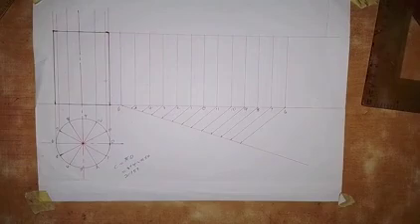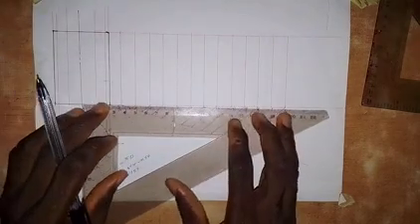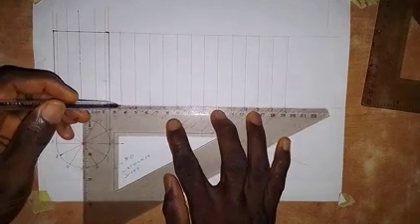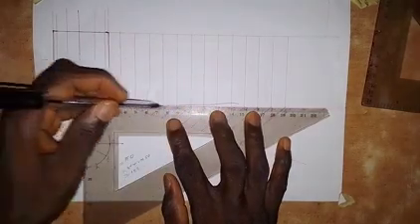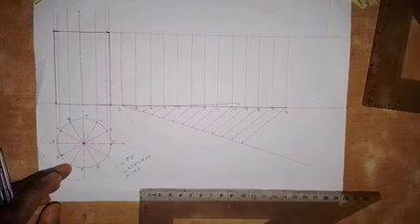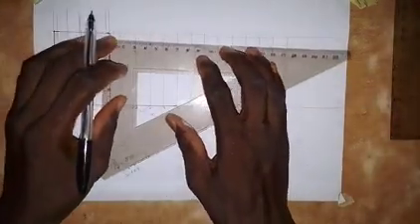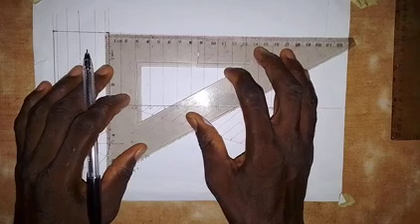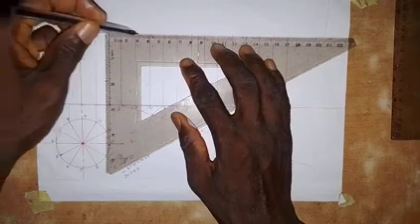What we have to do now is make this line a thick line, from here to this end. Then we also make this line a thick line, from here to this end.